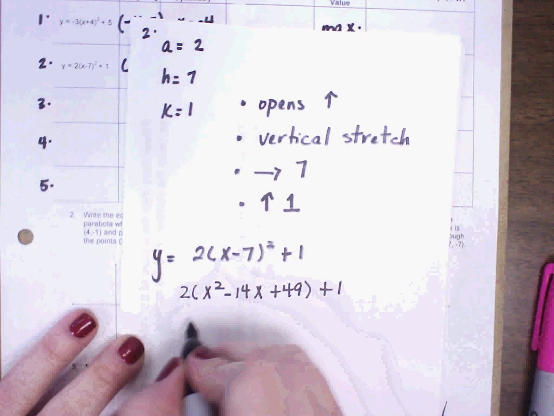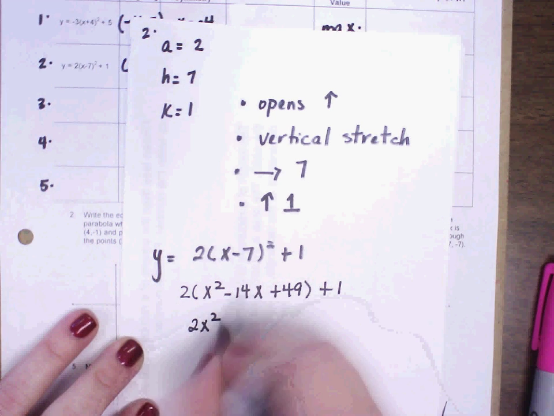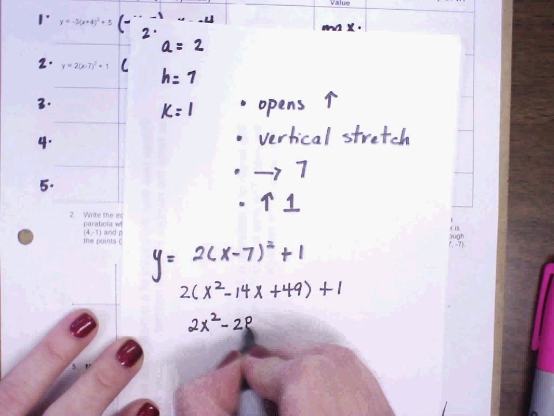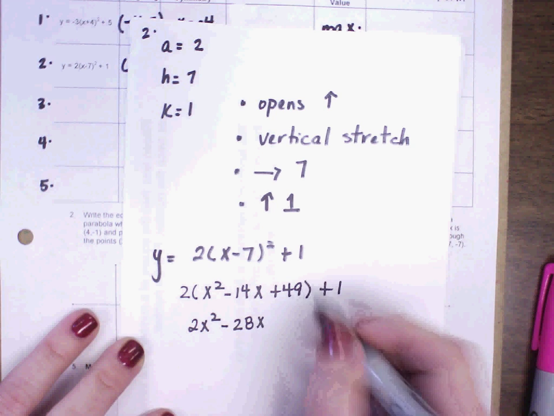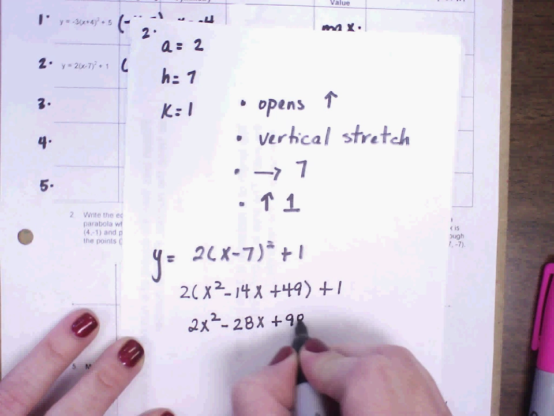Alright, now we gotta distribute the 2, right? So that would be 2x squared minus 28x. 49 times 2 would be 98. Double check.